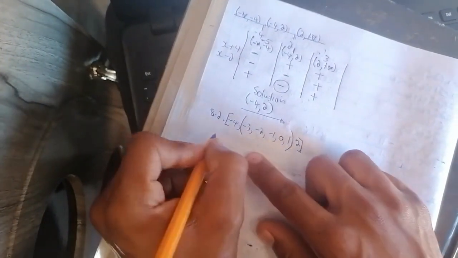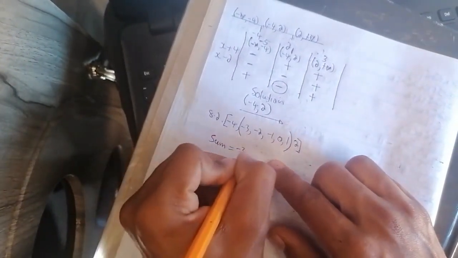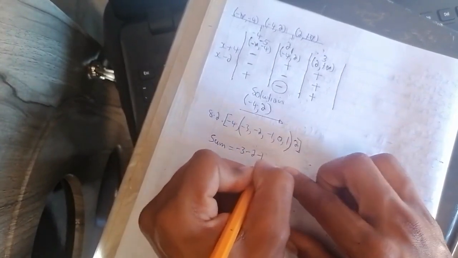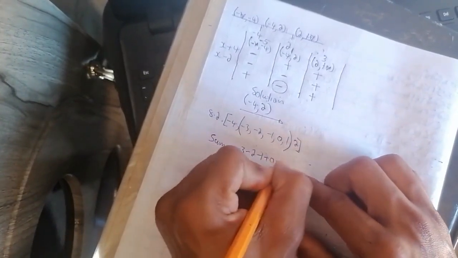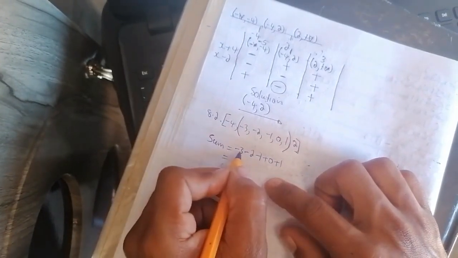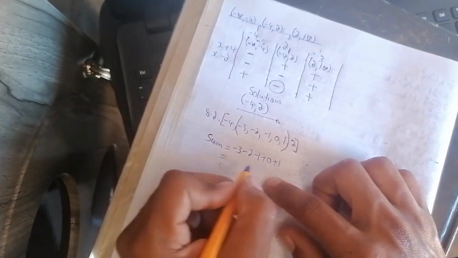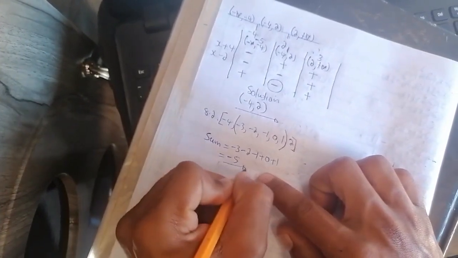Somebody might say the sum equals -3 -2 -1 plus 0 plus 1, and you would get -6. This is -6 plus 1, which is -5.